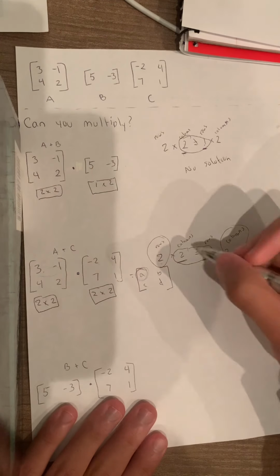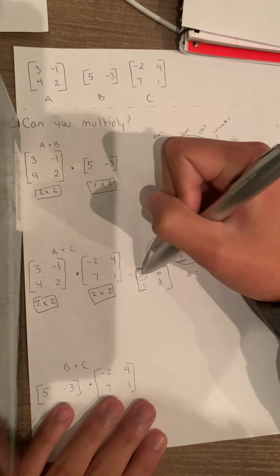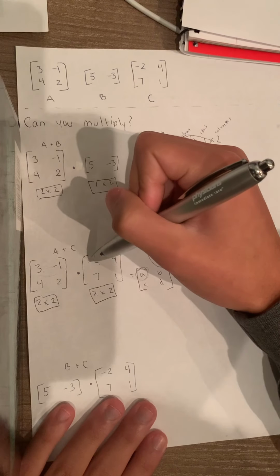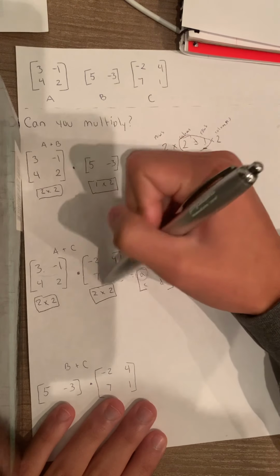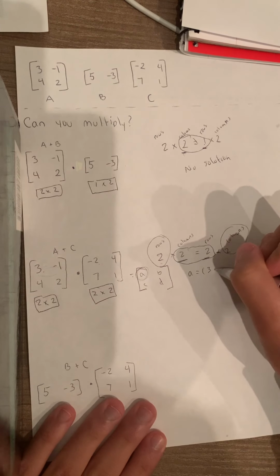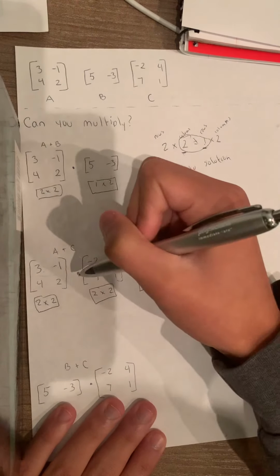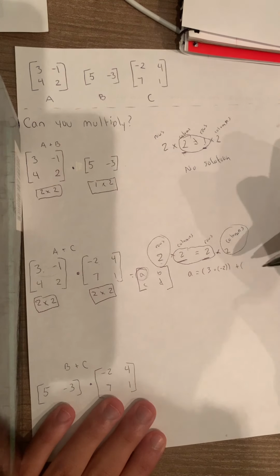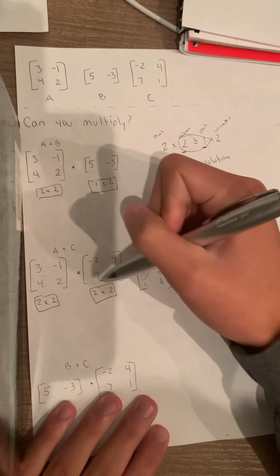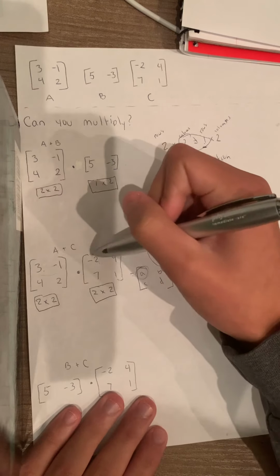So A will equal the first number in the first row, multiplied by the first number in the first column of the second matrix, which is going to be 3 times -2. And then you're adding that with the solution to -1, the second number in the first row, by the second number in the first column of the second matrix.